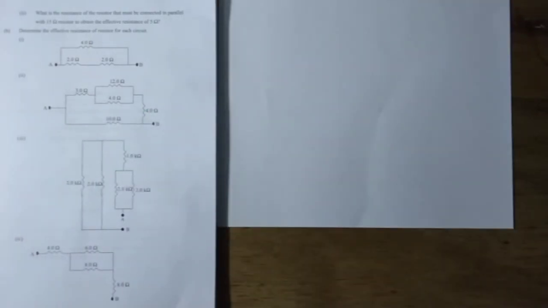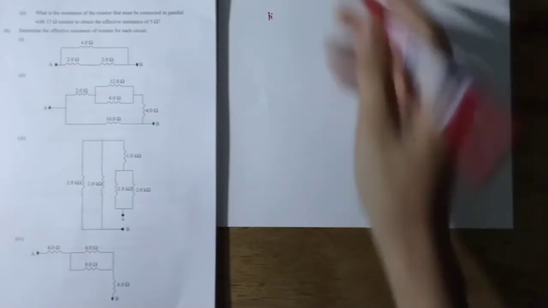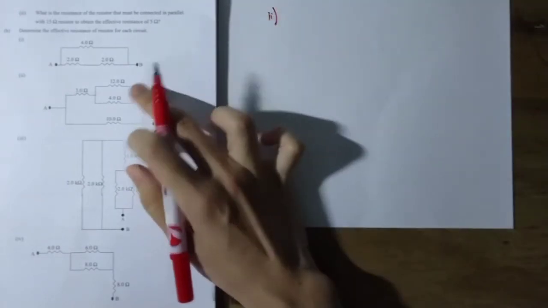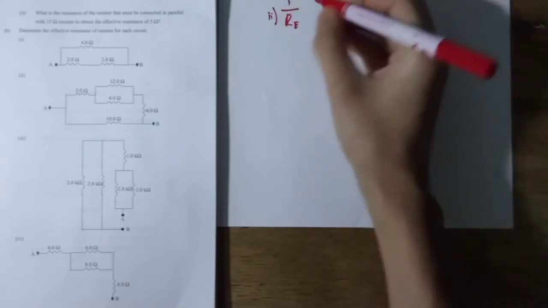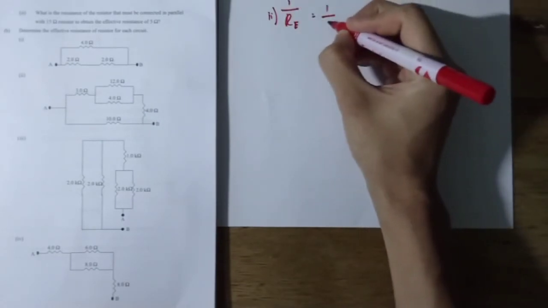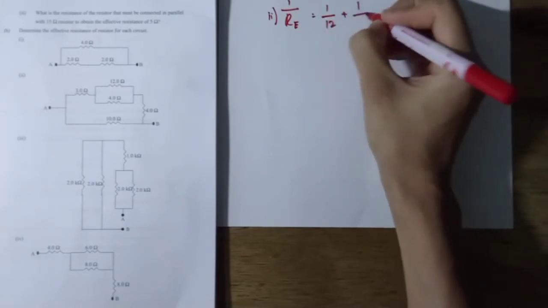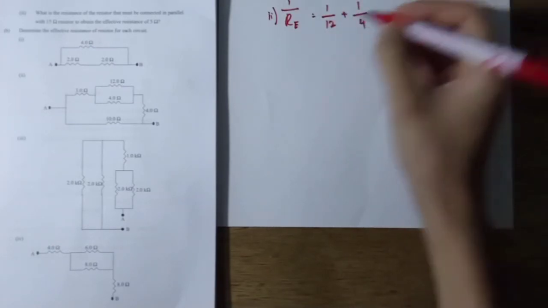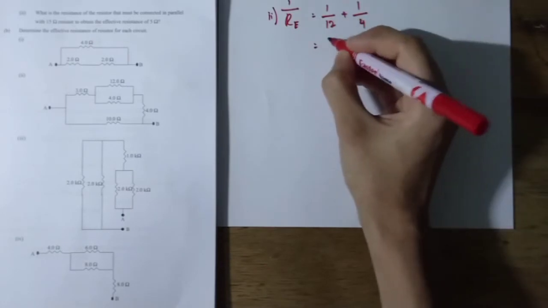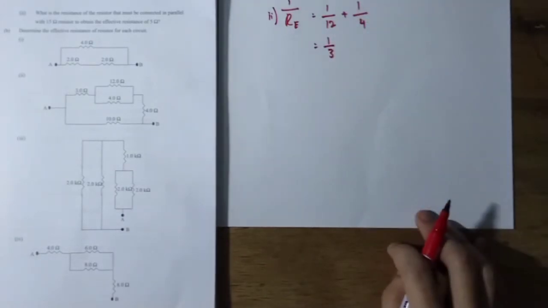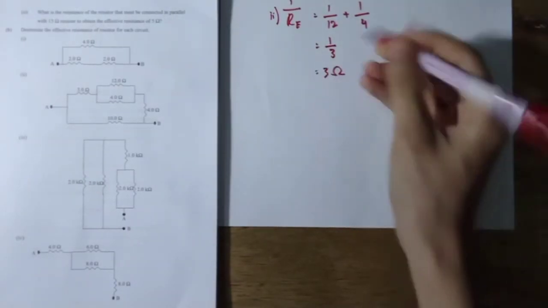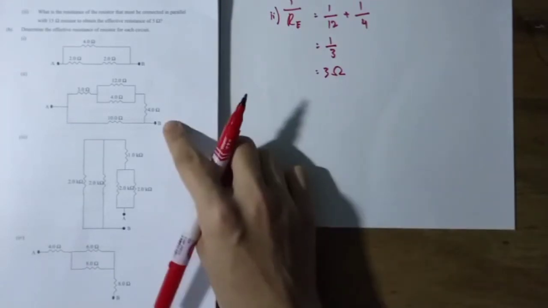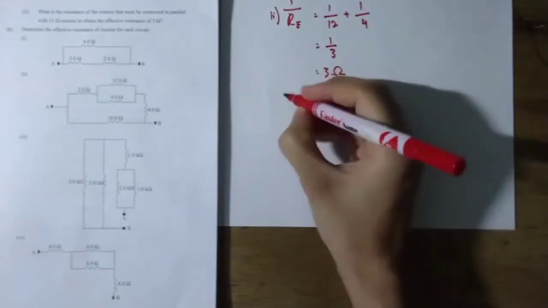Okay, for 7B2, it's given the values 12 and 4 are in parallel, so 1 over R effective equal to 1 over 12 plus 1 over 4 equal to 1 over 3. We need to inverse it to 3 ohm. So we can add 4, 3 and 3 in series.